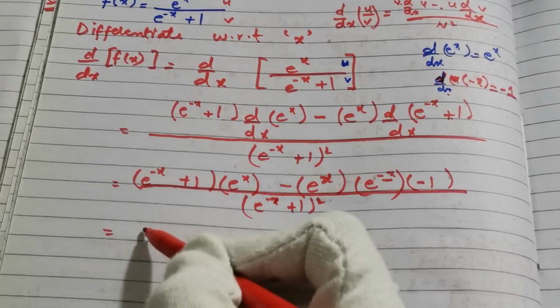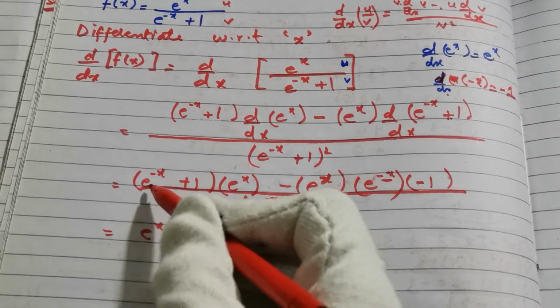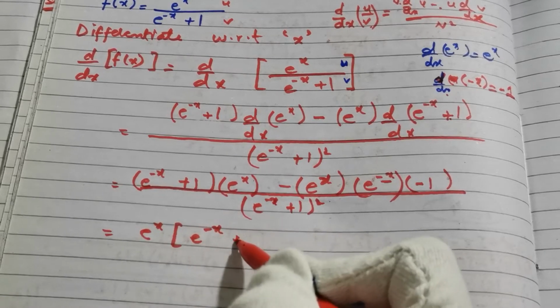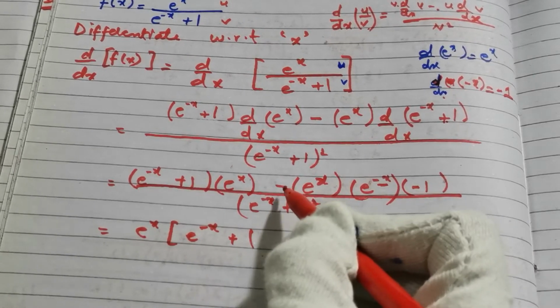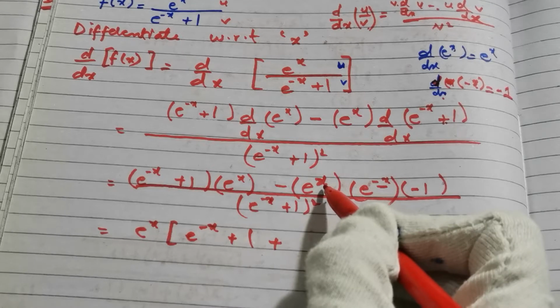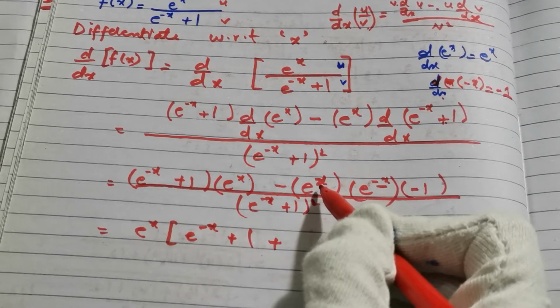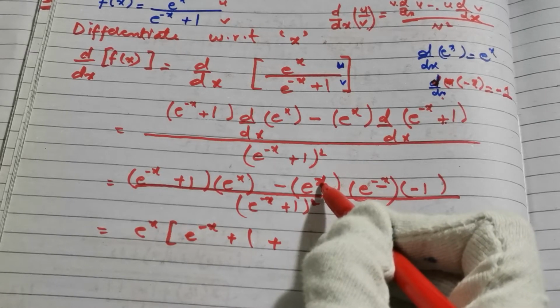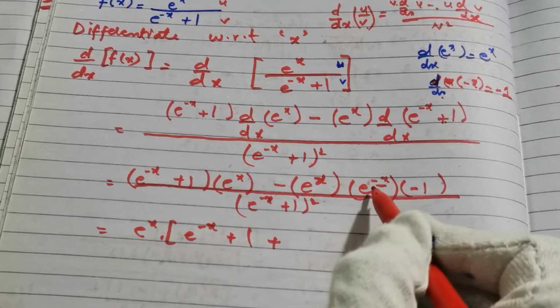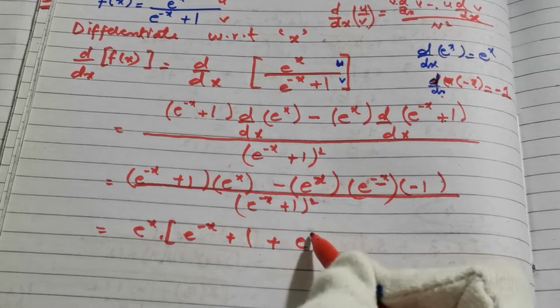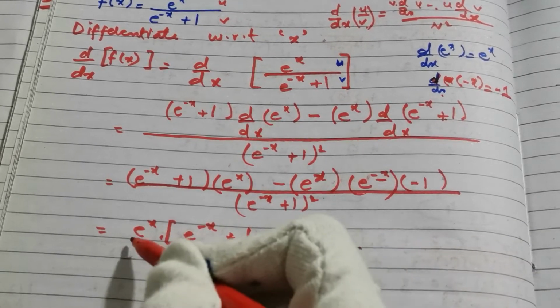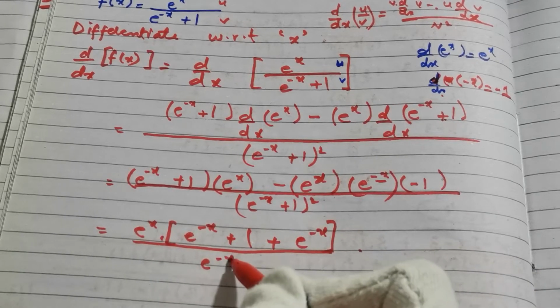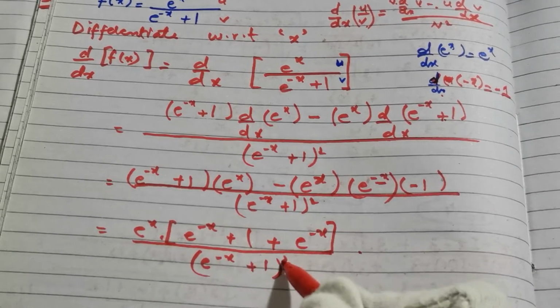Now e to the power x is common. What is left? e to the power minus x plus 1, minus into minus plus, e to the power x is common and e to the power minus x is left. So e to the power minus x plus 1 whole square.